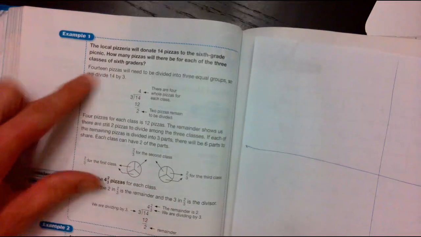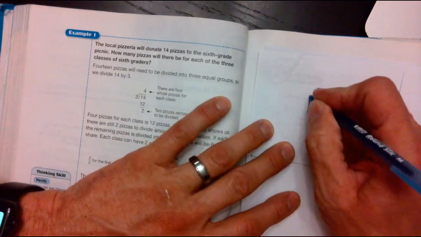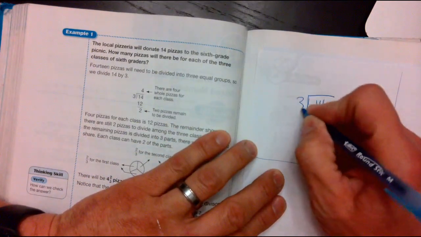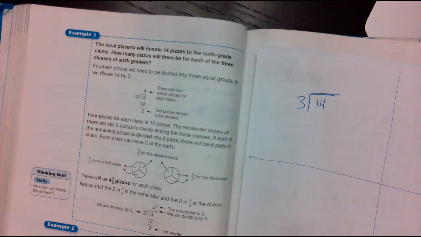So we're at a local pizzeria. They're going to donate 14 pizzas to the 6th grade class picnic. How many pizzas will there be for each of the 3 6th grade classes? So here we go. We have 14 divided by 3. Now we have to ask ourselves in this question, do we want a remainder or do we want to cut them up? And in some problems we don't want to cut them up.